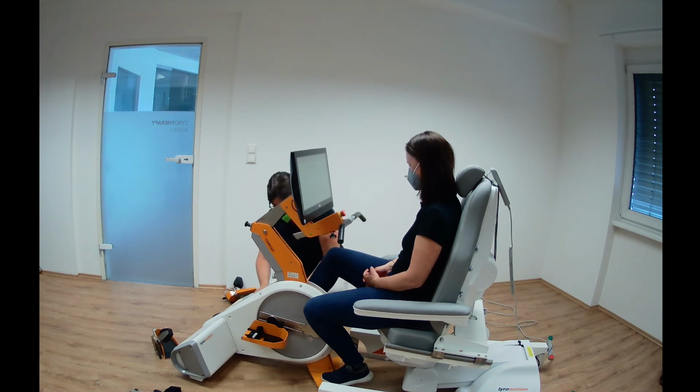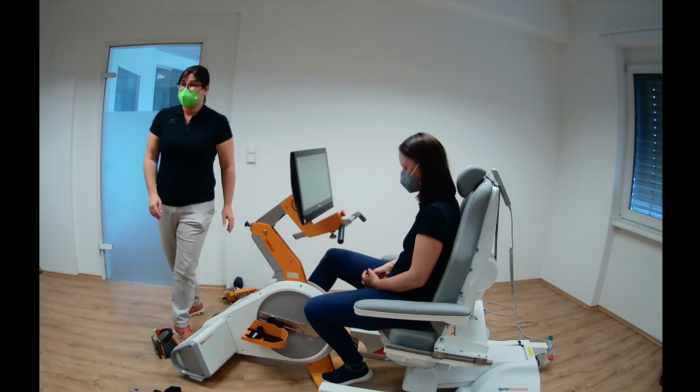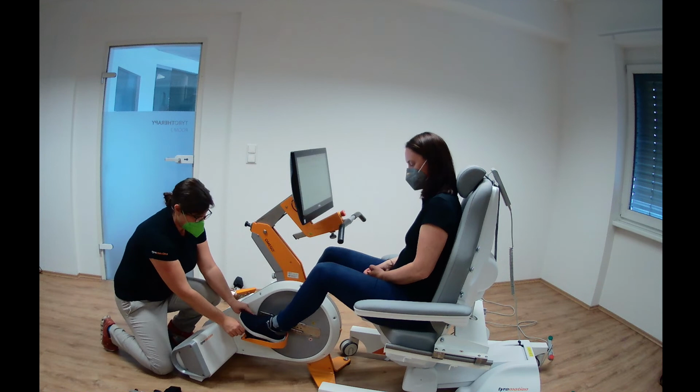All right, why do we have to change the footrests? Because here we have a magnetic coupling now. That means that the patient is really safe in this position, and even if the machine would do a movement we don't expect, nothing can happen.